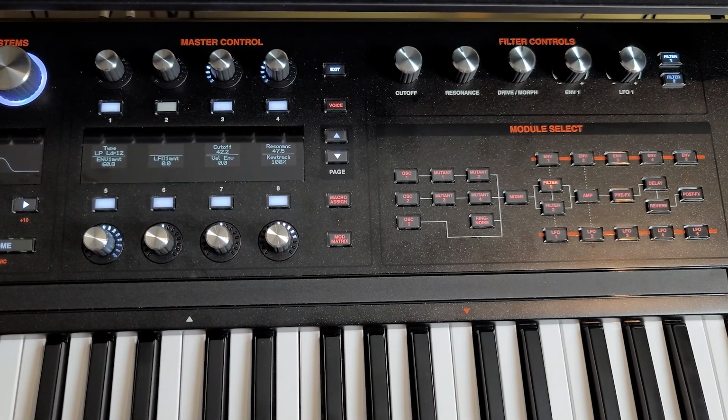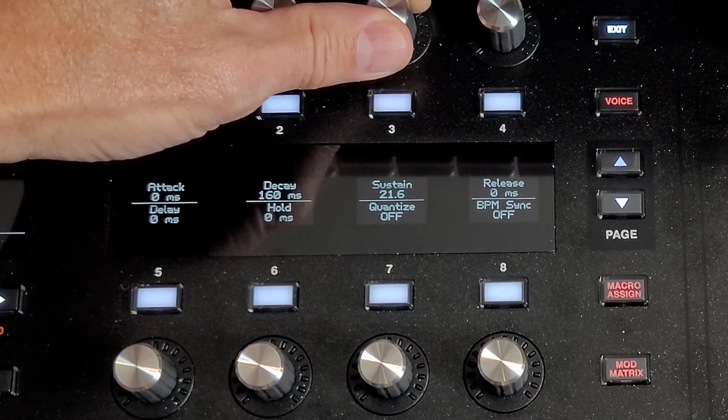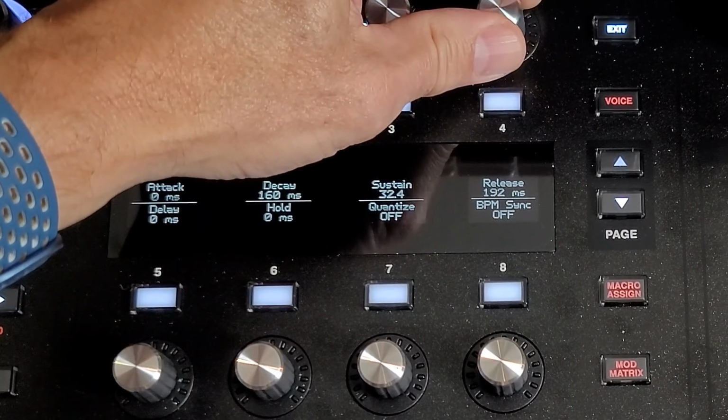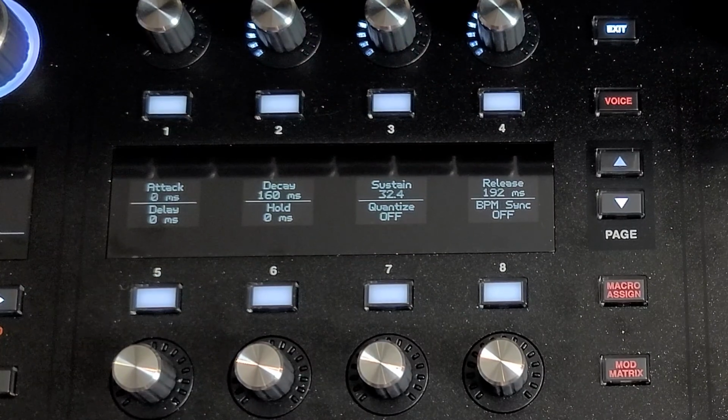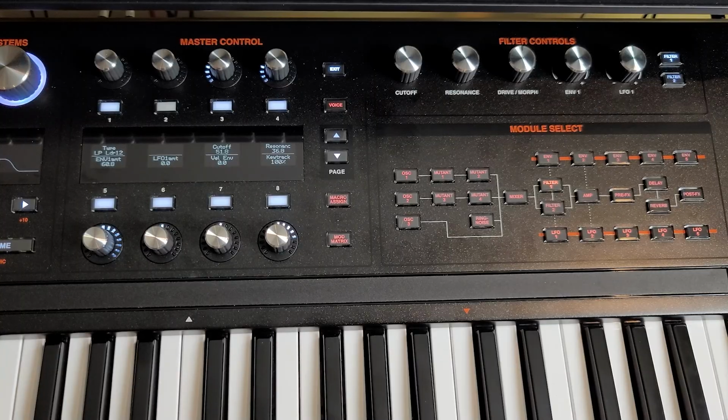All right, so now we've got the envelope triggering the filter. A little too much. So let's bring up the sustain. So now when we hit a key, the filter is open and it quickly shuts off, so we get that kind of a plucky sound.